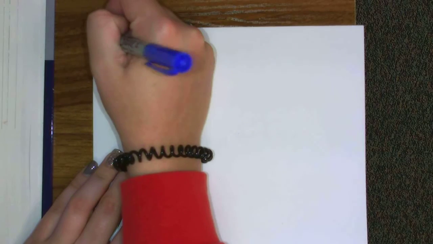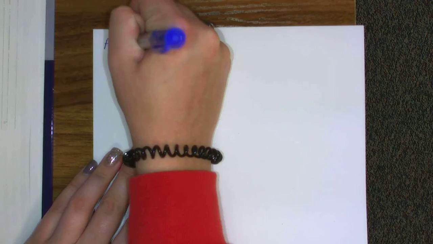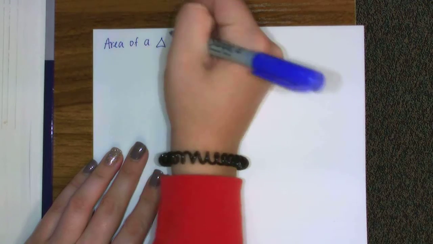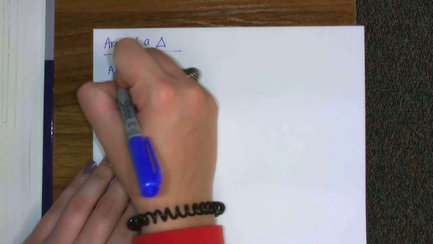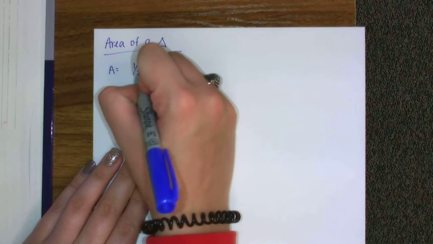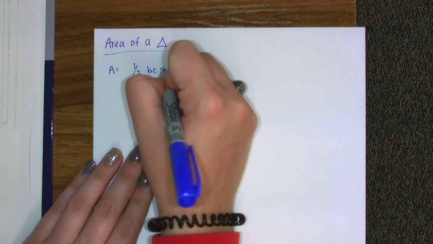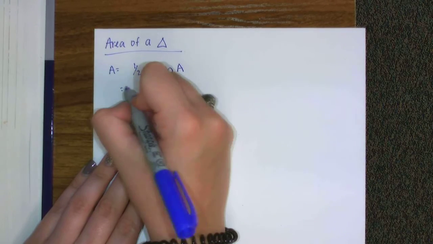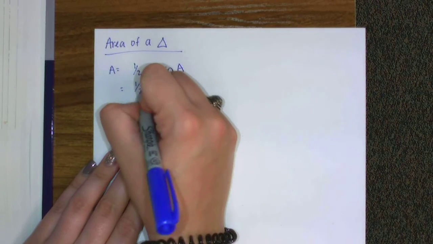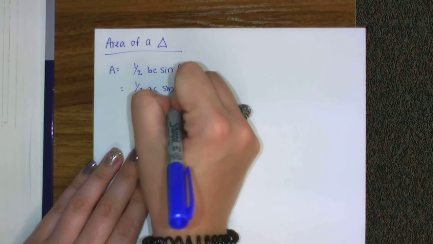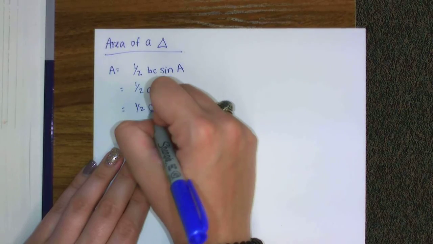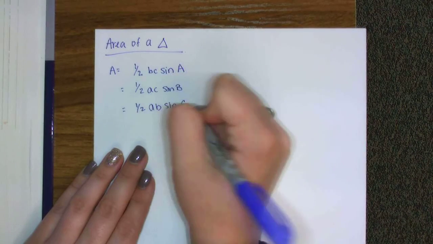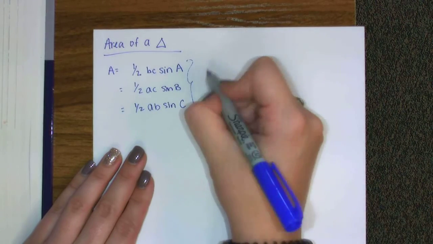So area of a triangle. Alright, so area is equal to 1/2 BC sine A, or it's equal to 1/2 AC sine B, or 1/2 AB sine C. Okay, so those are your three options.